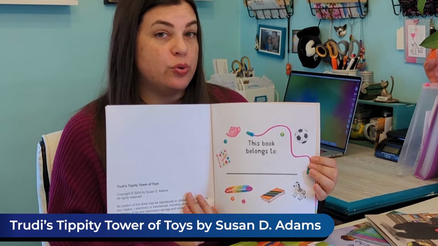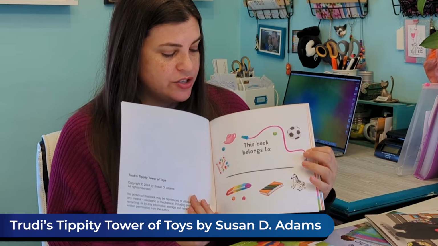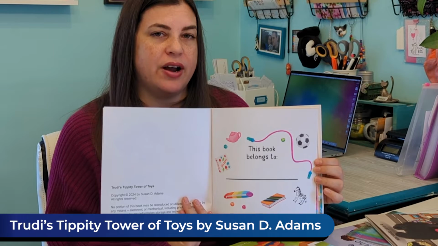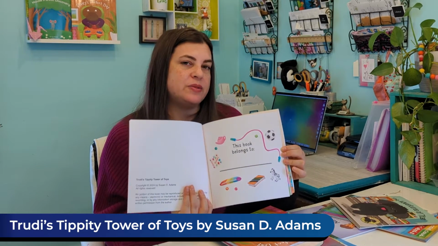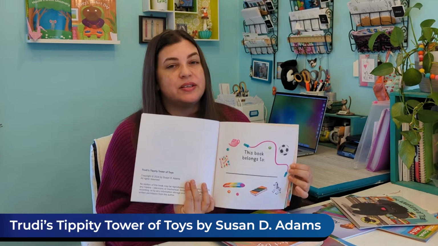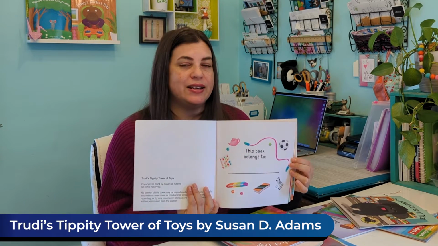The book is all about toys and organizing your toys, so I just grabbed a bunch of different random toy illustrations and kind of scattered them around. I like to do stuff like this because I feel like it makes what could be a very plain and boring page into something really fun and cute and exciting.